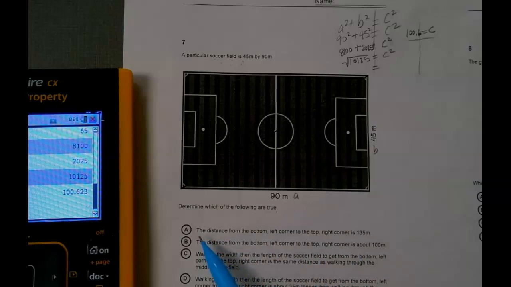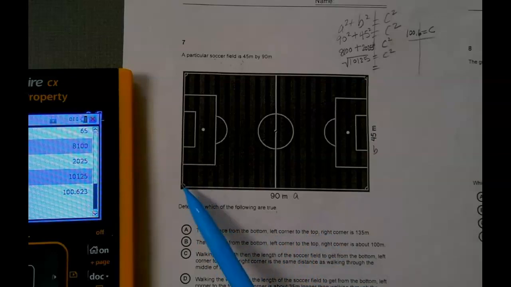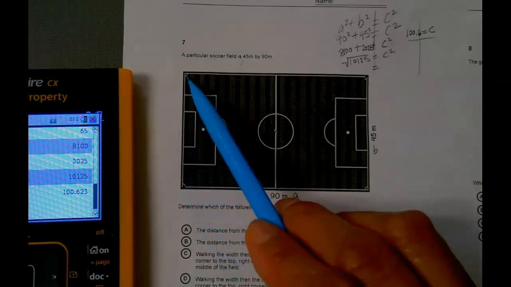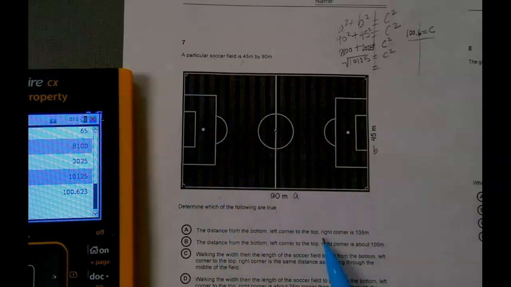So let's see what would be true. The distance from the bottom left corner to the top right corner is 135. That would not be true.